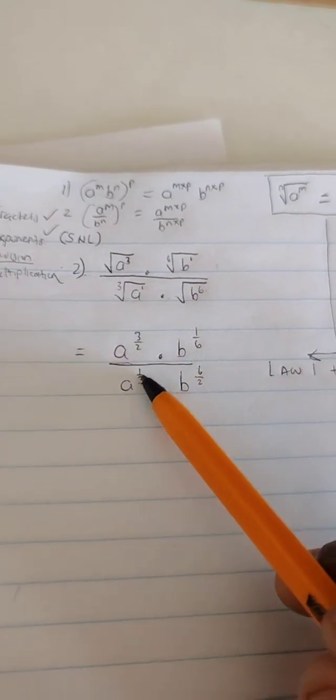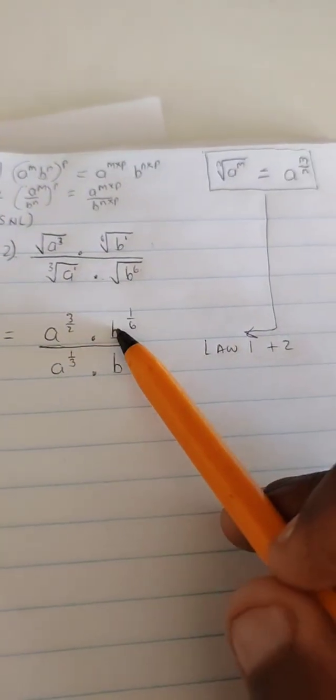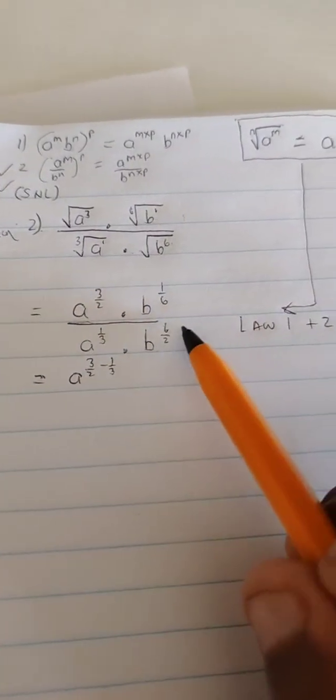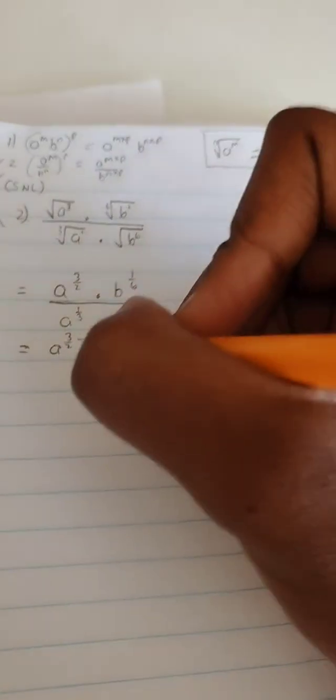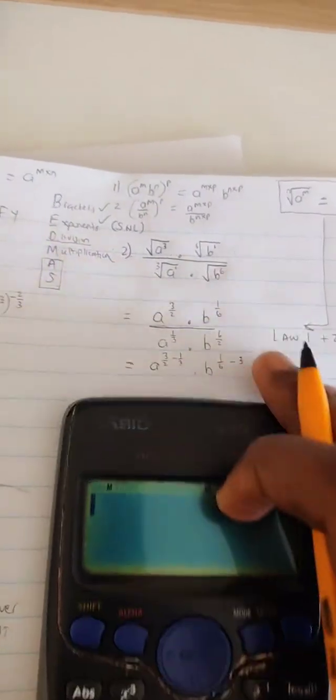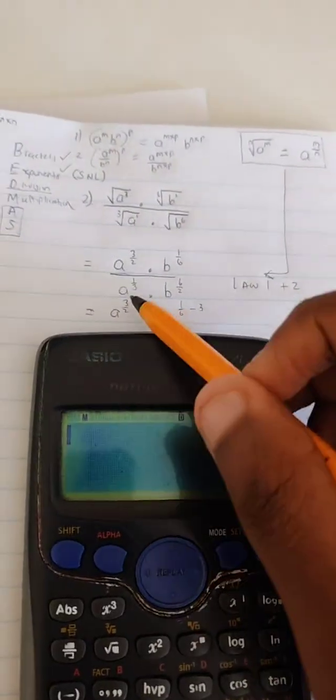Bases are the same. What do we do to the exponents when the bases are the same and we are dividing? Here, bases are the same. What do we do to the exponent when we are dividing? Hopefully we know, guys. 3 over 2 minus 1 over 3. Guys, 6 divided by 2 is 3. So I know this is going to be b to the power 1 over 6 minus 3. Guys, I don't waste time, me. I just grab my calculator. This here, I can just simply use my calculator and get the final answer.